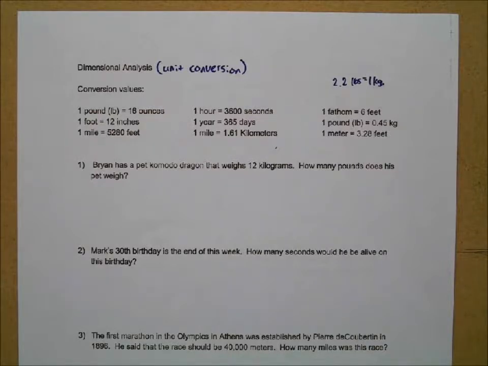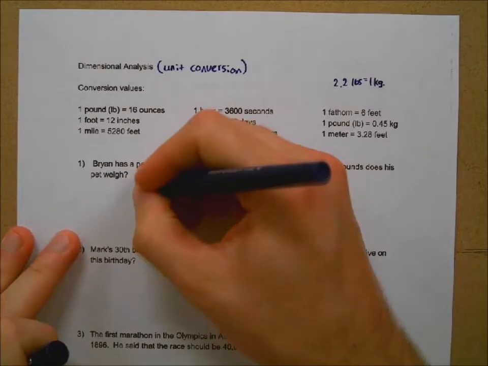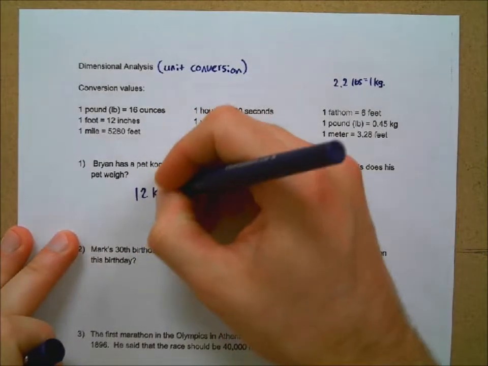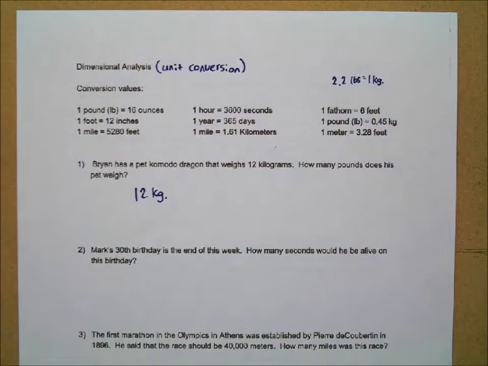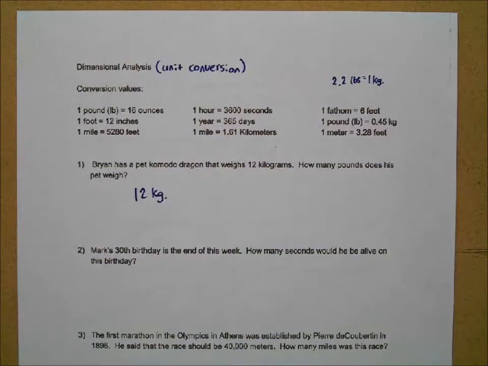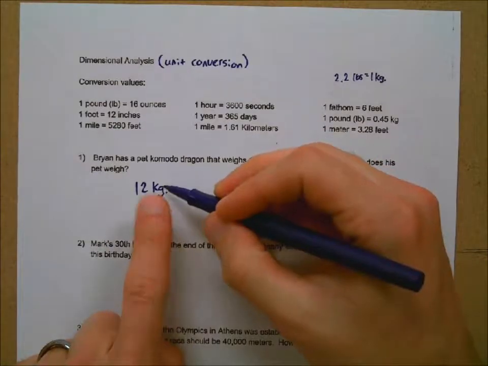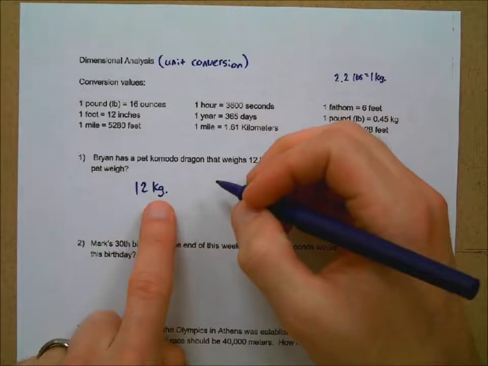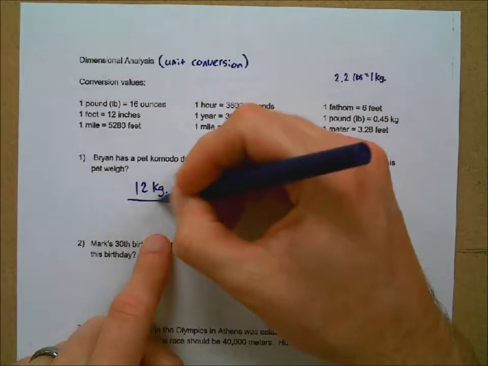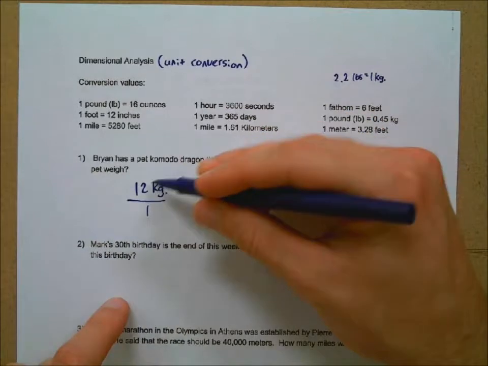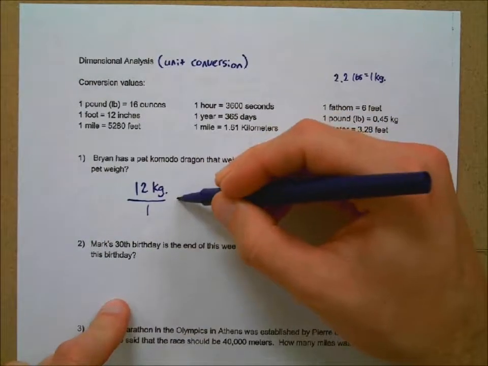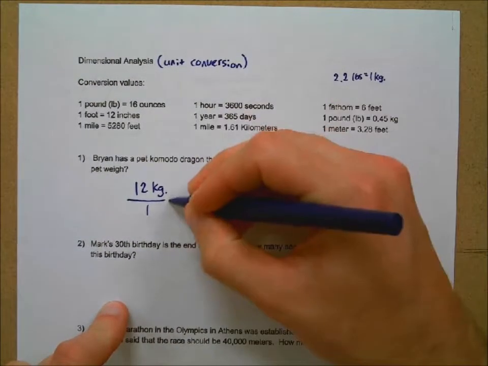So what we're going to do is take this 12 kilogram quantity, which is a weight, right? And we're going to convert that from kilograms into pounds. All right? And so what we want to do is eliminate this kilogram label. Well, in order to eliminate that kilogram label, I'm going to multiply by another fraction over here.